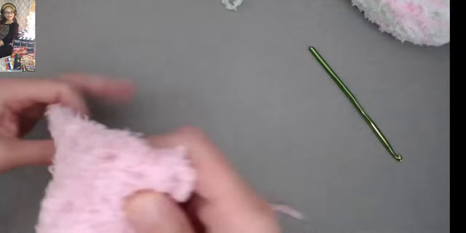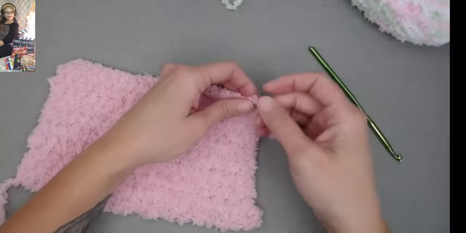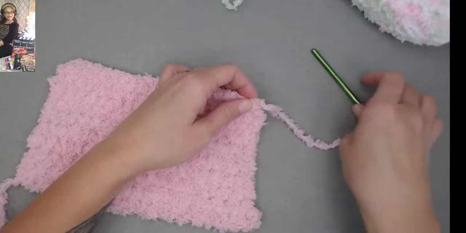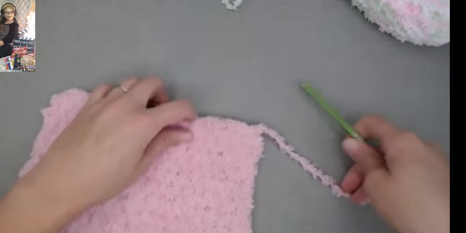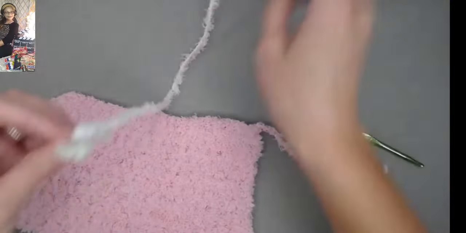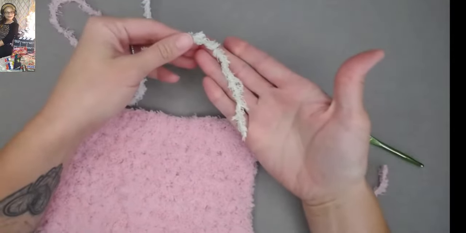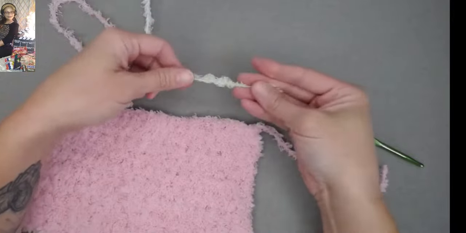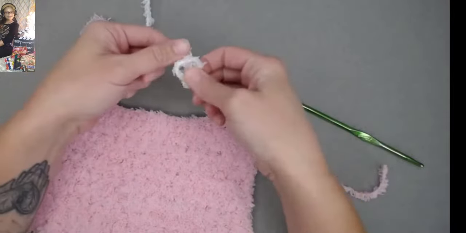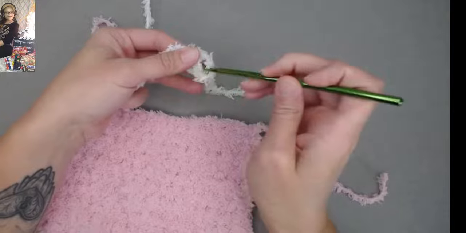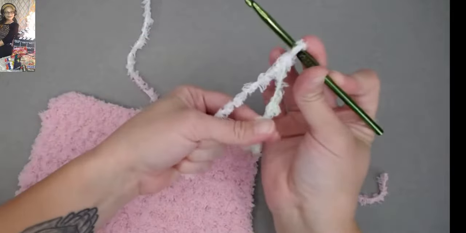So we're going to go ahead and flip our blanket so that the tail that we just finished is on the same side we're about to begin. Let's grab the color that you're going to use for your border. Start with a long enough tail for us to weave in our ends at the end of the project. Slip knot, attaching our crochet hook. Perfect.